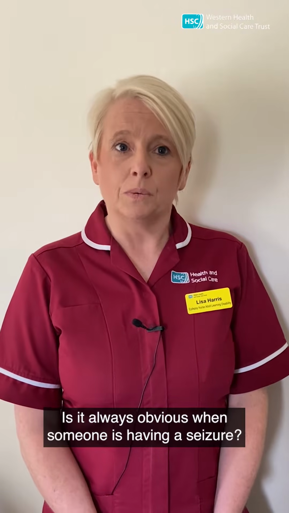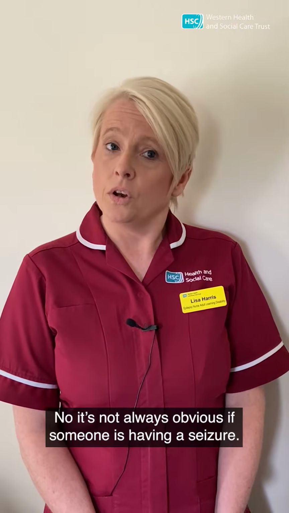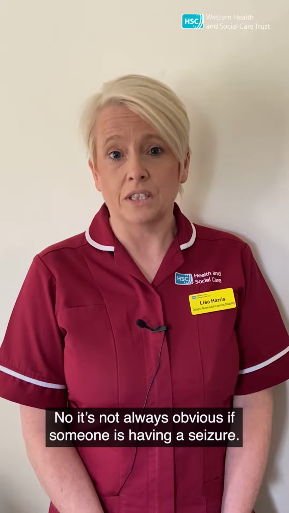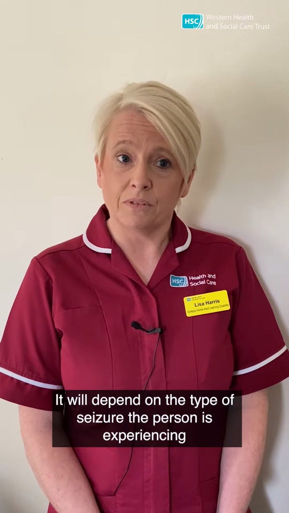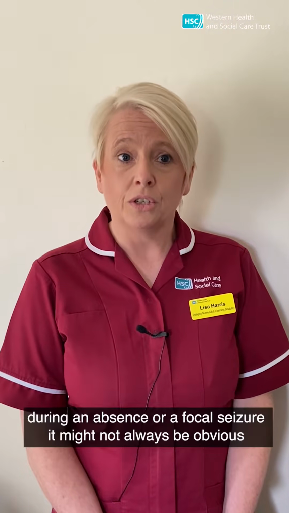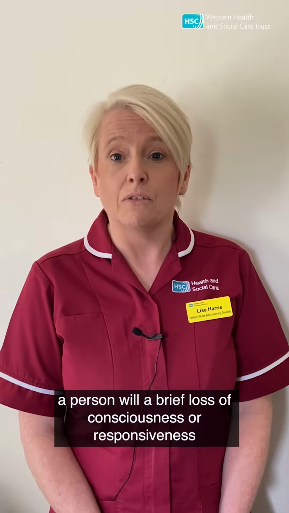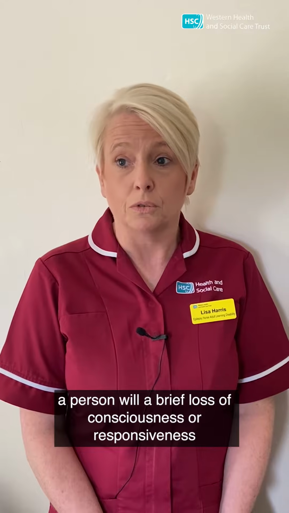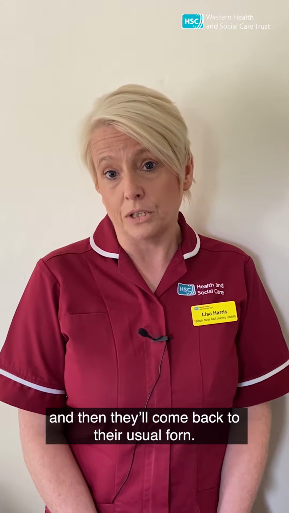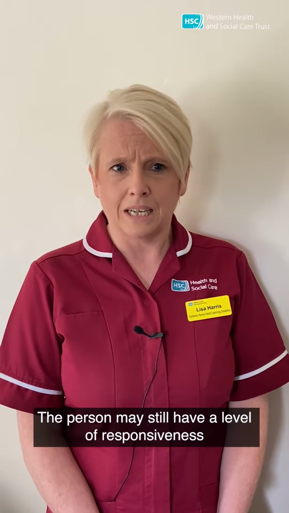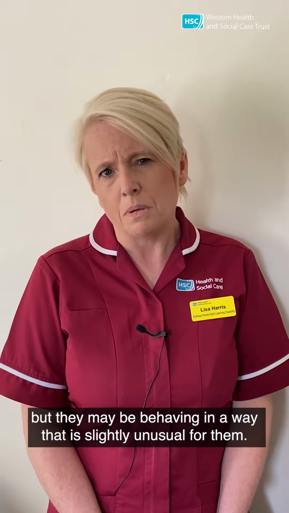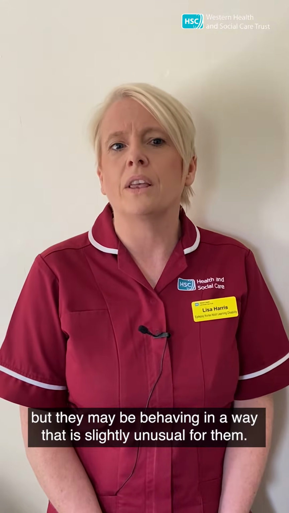Is it always obvious when someone's having a seizure? No, it's not always obvious if someone's having a seizure. It will depend on the type of seizure the person is experiencing. During an absence or a focal seizure, it may not always be obvious. A person will have a brief loss of consciousness or responsiveness, and then they'll come back to their usual form. The person may still have a level of responsiveness, but they may be behaving in a way that's slightly unusual for them.